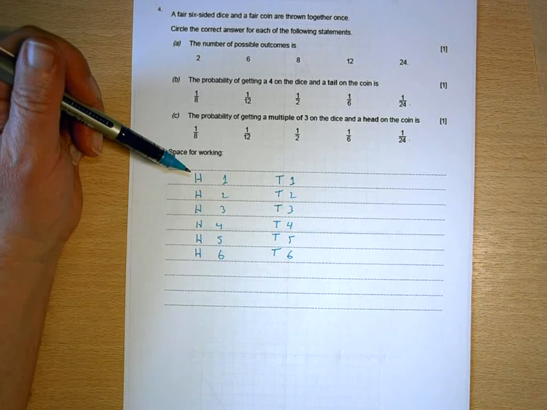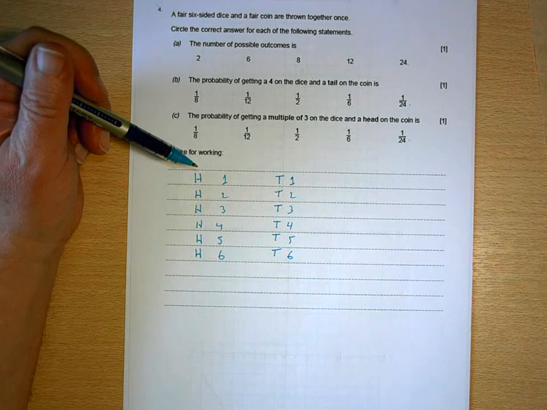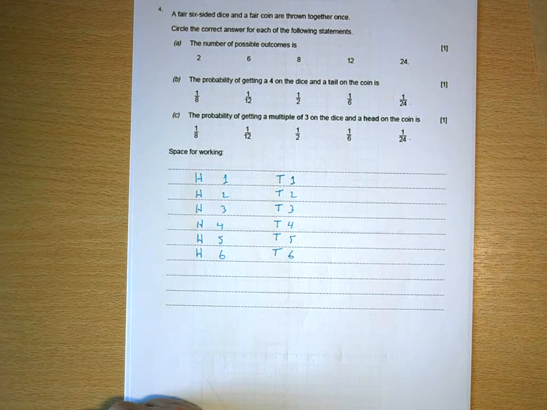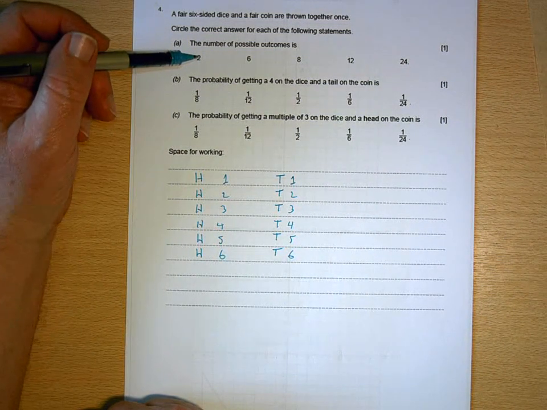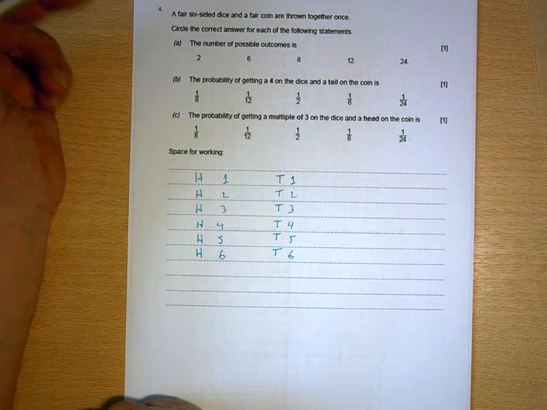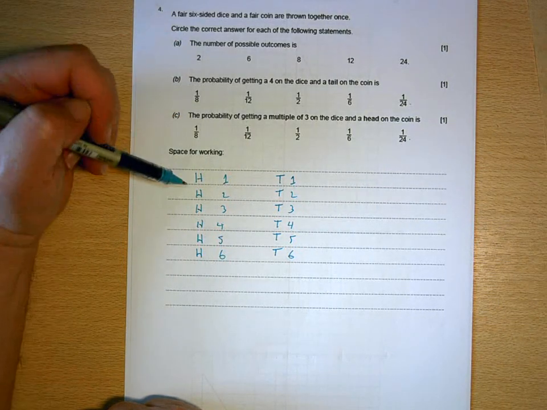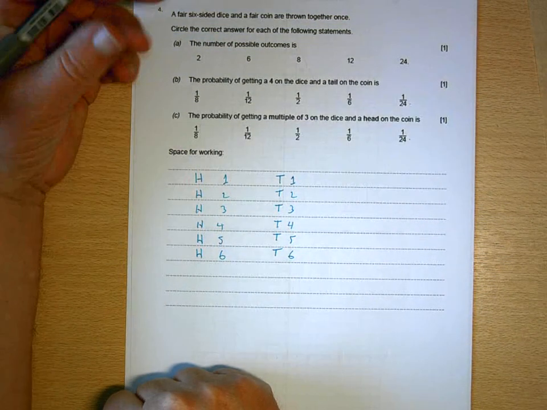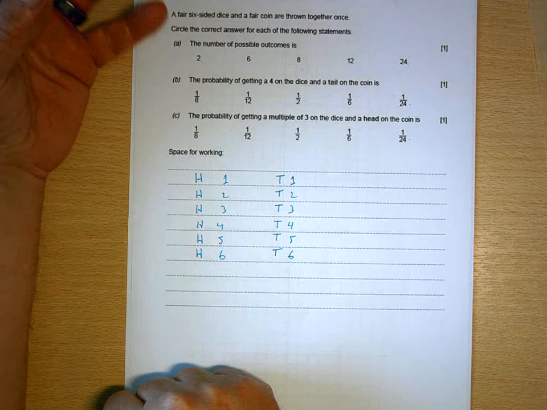Okay, don't start going down the lines of, oh well, the coin could land on its edge, or the dice could land on its edge. No, it doesn't. They're going to land heads or tails, and 1 to 6. So the number of possible outcomes are 12. There's 12 different things that could be presented when you roll a dice and flip a coin.